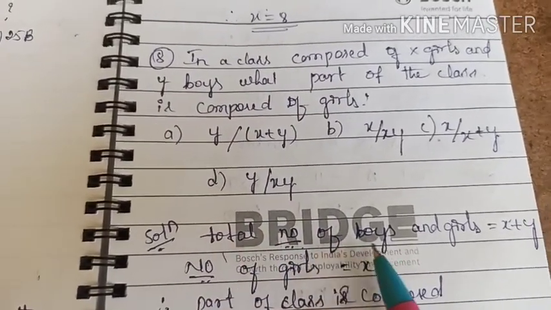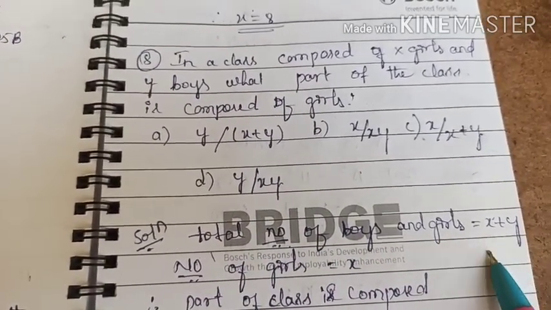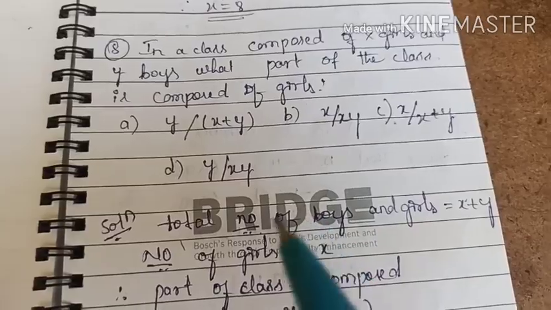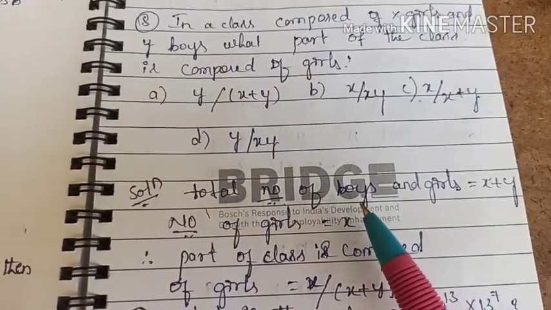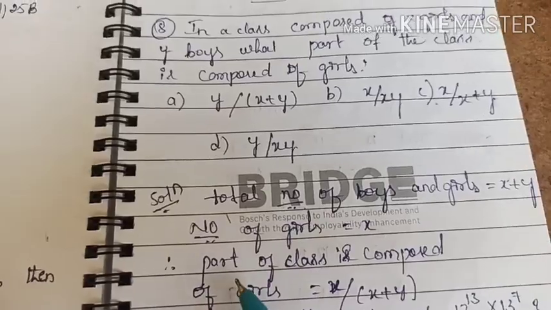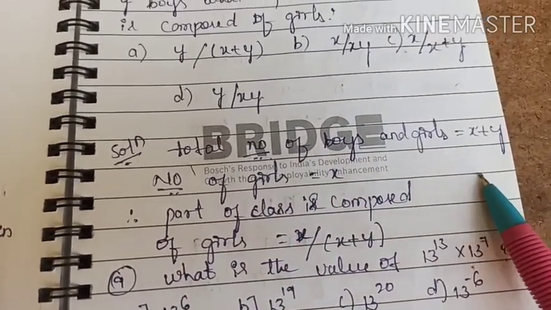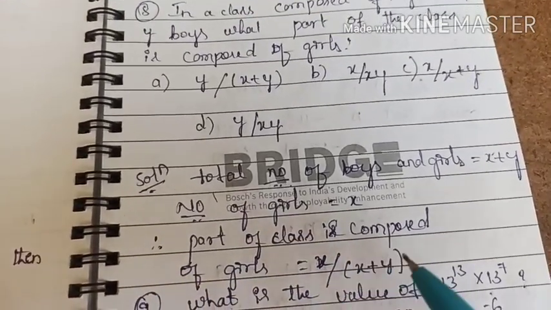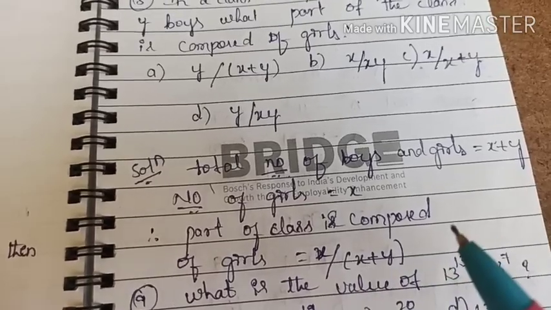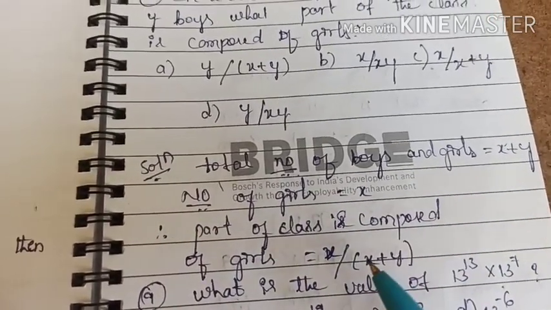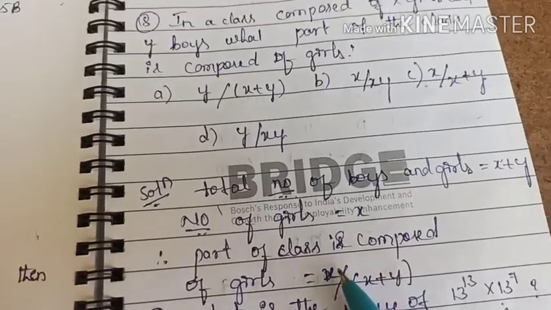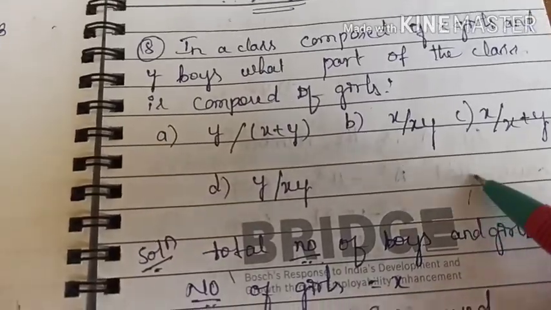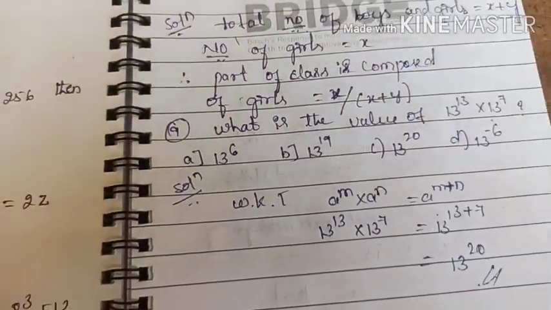First, the total number of boys and girls equals x plus y, because in the question they gave x number of girls and y number of boys in a class. So the total number of boys and girls is x plus y. Number of girls is x and number of boys is y. The part of the class composed of girls is the number of girls in the class by the total number of students, that is total girls and boys, which is x by x plus y. Therefore option C is the correct answer. Let's move on to the next problem.